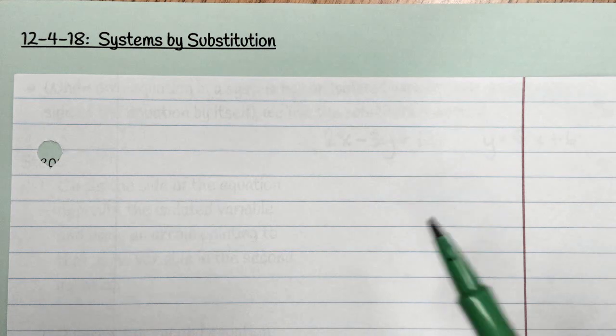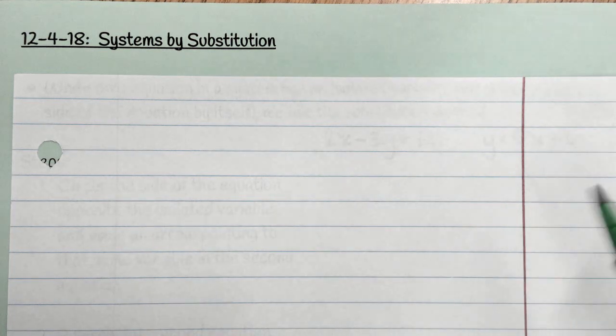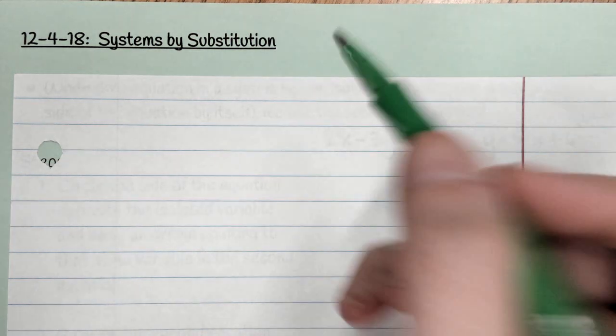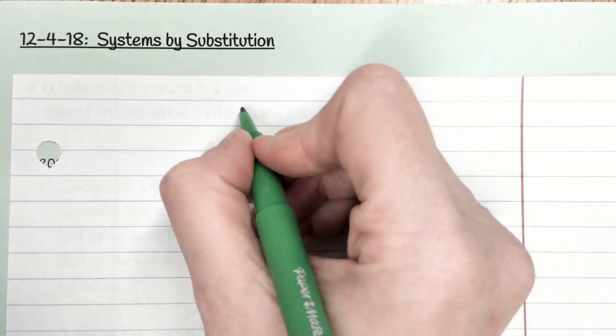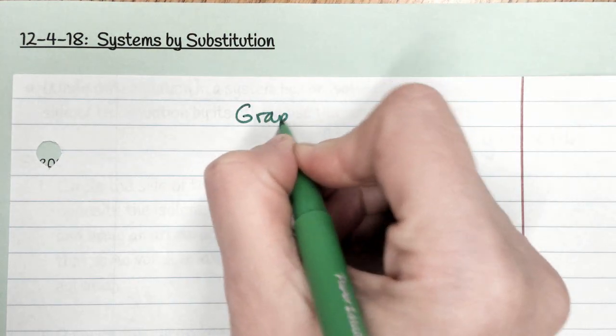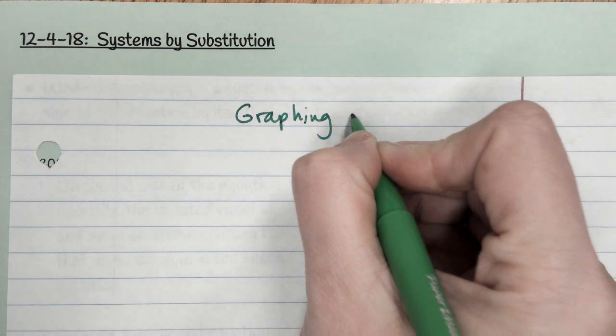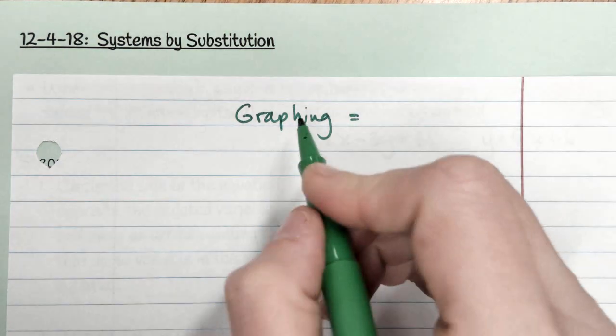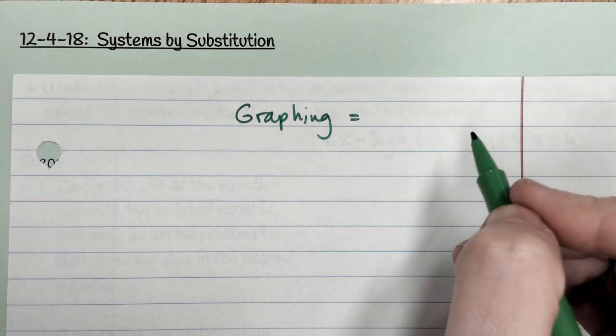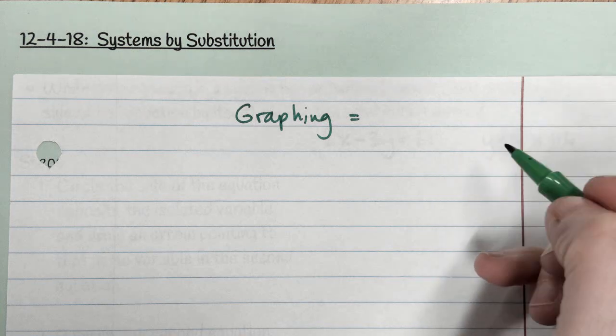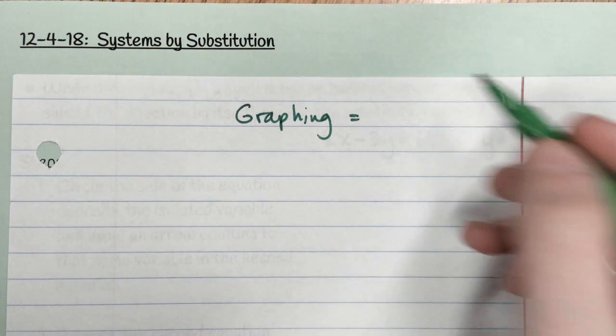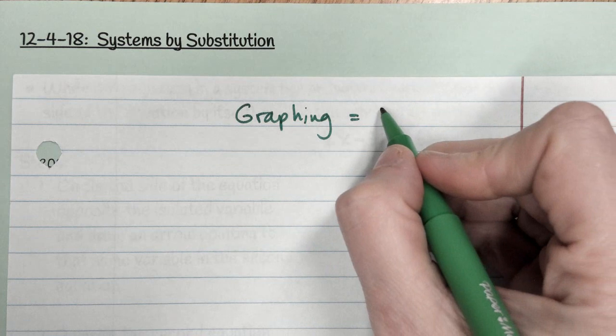Okay, today we're going to learn how to solve systems by substitution. This is a new method, but remember, we're not afraid of new methods. It's just a different tool for us to use. So the first method that we used was graphing, right? And I like ice cream, so I consider this to be the ice cream of my systems. So if I was graphing, we consider that our ice cream scoop.